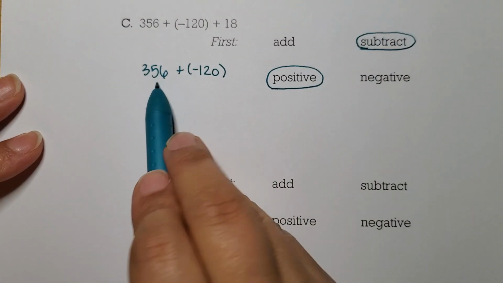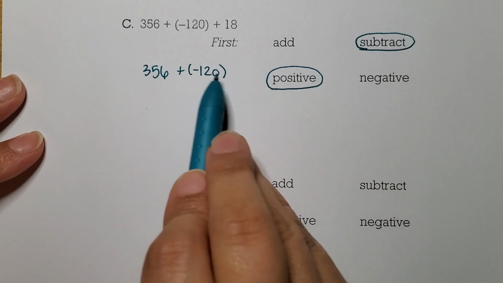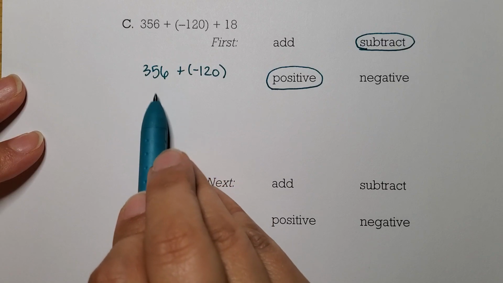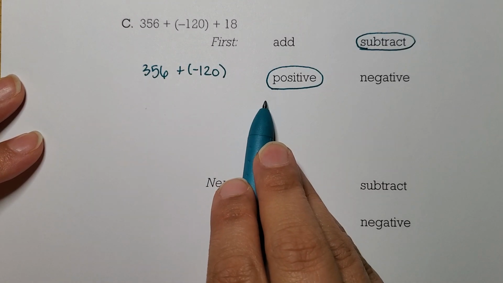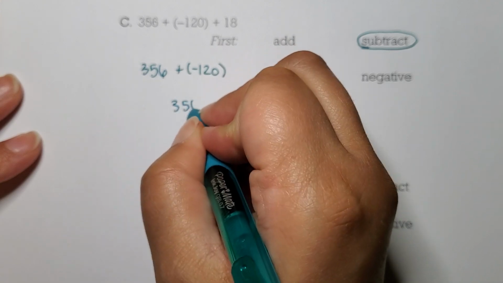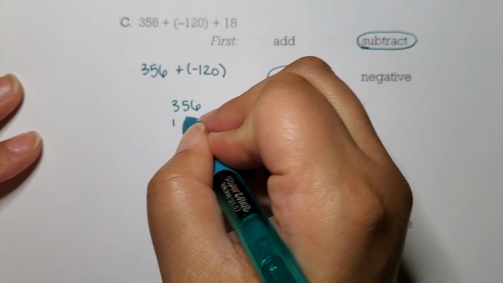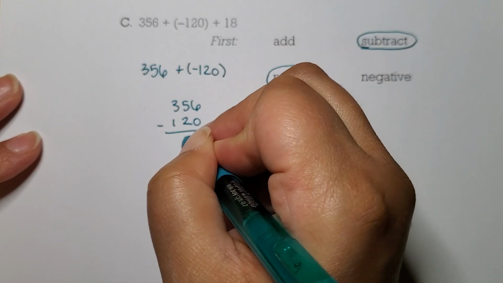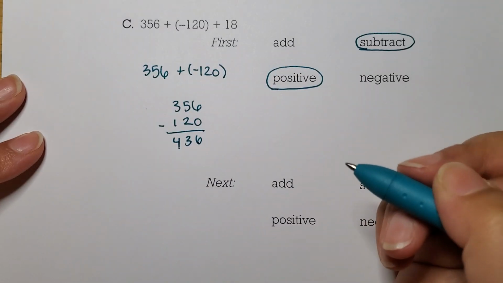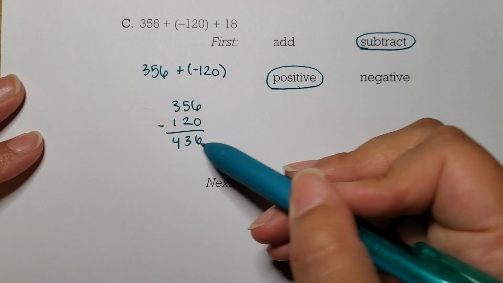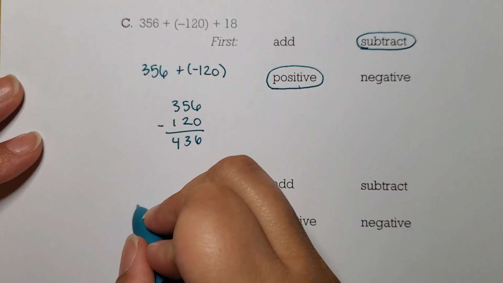I really should have said that this was east, huh? Positive being east and negative west, but I went further east than I went west. So I'm going to have positive. So let's subtract these two amounts. 356 is bigger than 120. Okay, so I get 436, and it's positive. So I'm just going to leave it at 436.